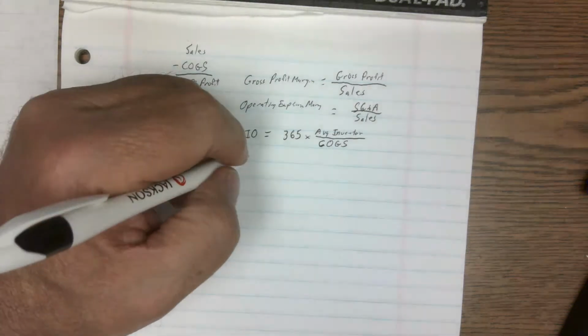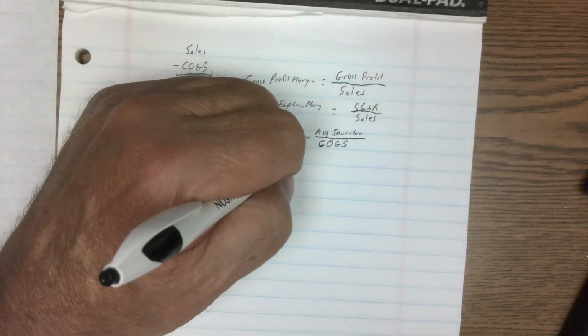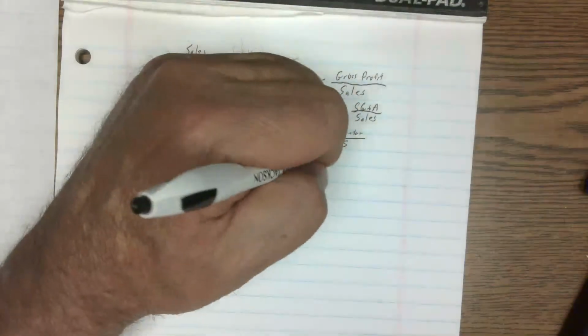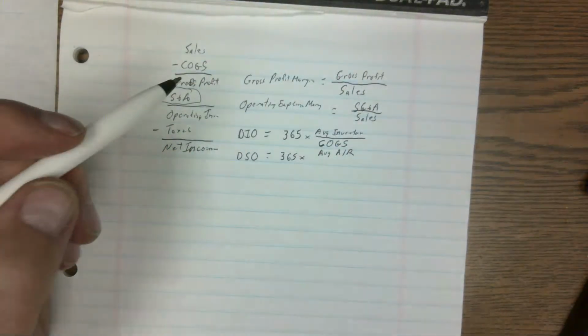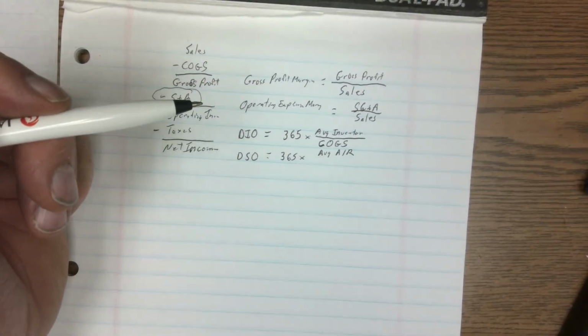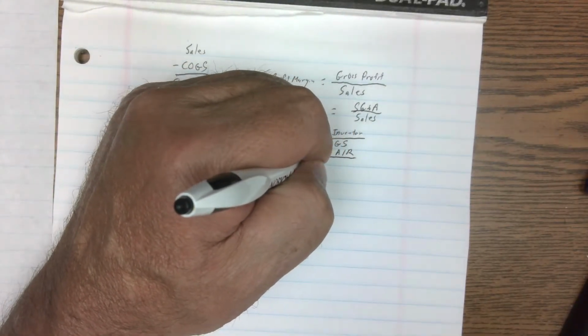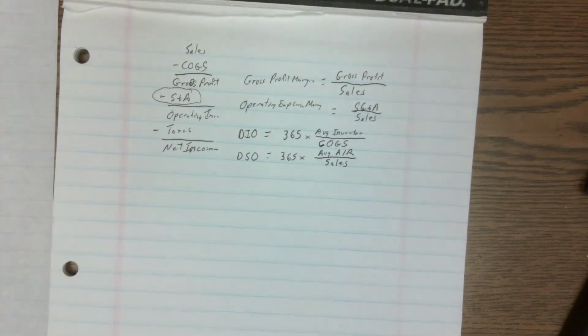And then the next one we have is the days sales outstanding. Again, days, we're going to have 365 times the average accounts receivable. Now, it's interesting to me that most people in accounting abbreviate accounts receivable AR, but they don't abbreviate accounts payable AP. Some do, actually, but most don't. So average accounts receivable, and that is divided by the sales. And we multiply it times 365, and that gives you the days sales outstanding.